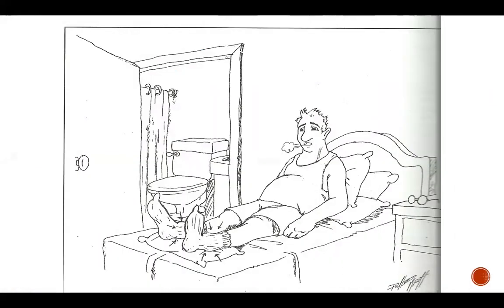Anyone would like to comment on this picture? What is this? Okay, simple thing. Is it a cardiac patient or a non-cardiac patient? And what is the reason?